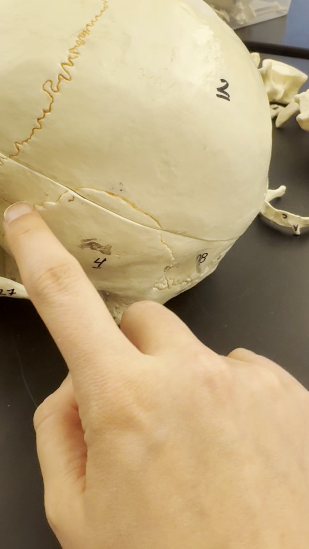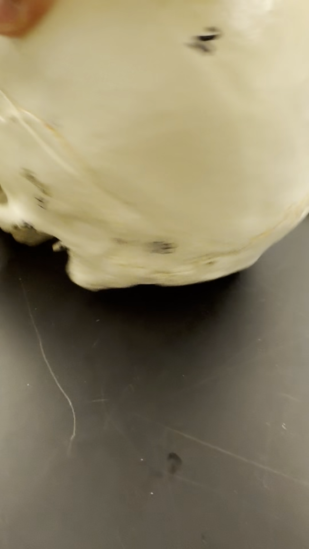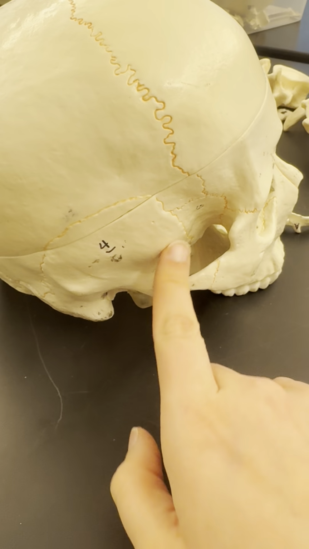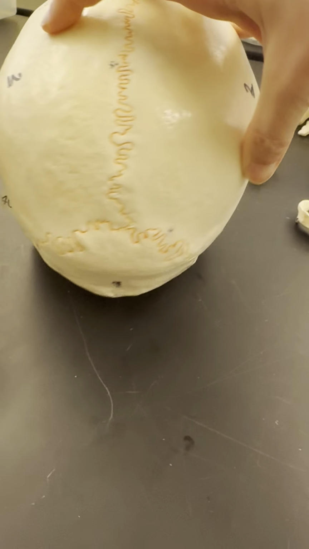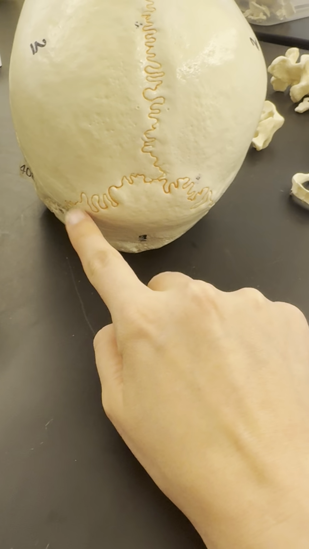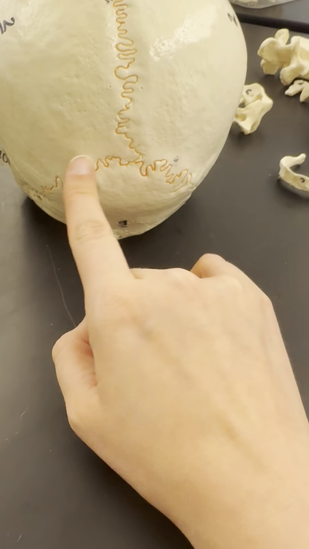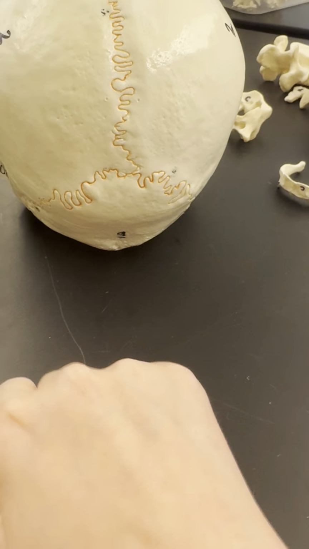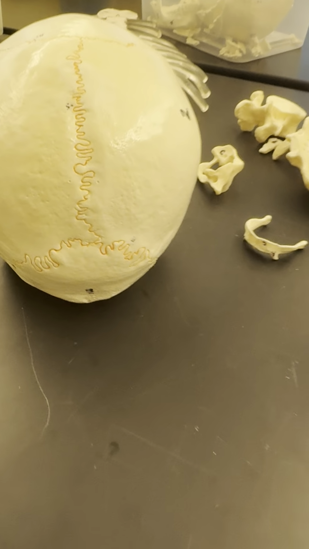On the side here, separating the temporal bone from the parietal is the squamous suture. And then there's gonna be one on the other side as well. And then the last one is the lambdoid suture, okay? So that separates the occipital from the parietal bones, okay?